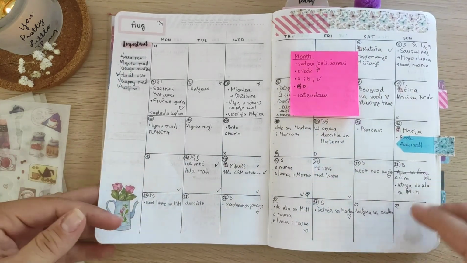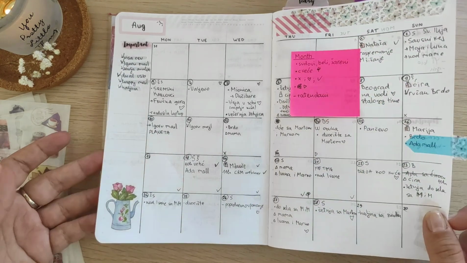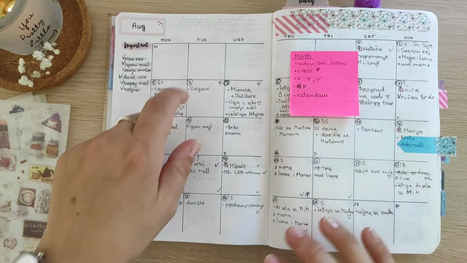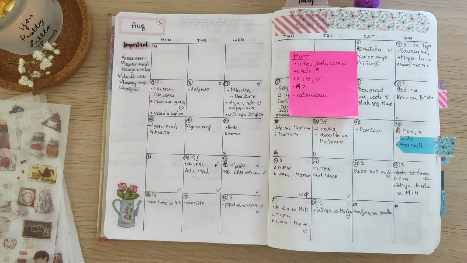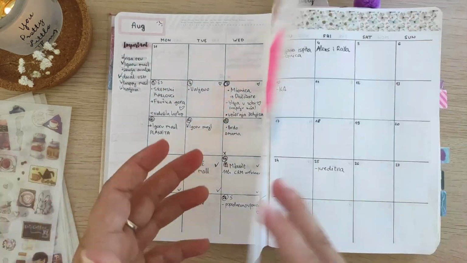For family times I'm using pink highlighter. Anything extra is with purple, and basically that's it. When the month is done, basically on Tuesday or Wednesday, I will go back and just highlight it, but it's not a priority, it's mostly for fun.